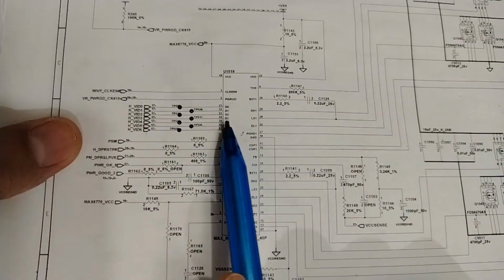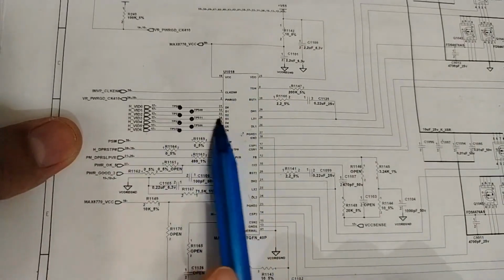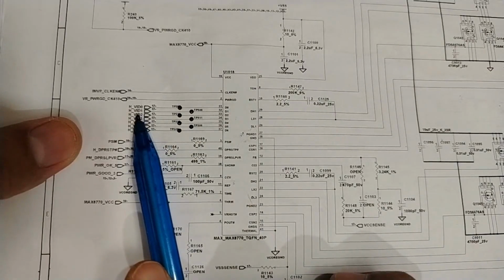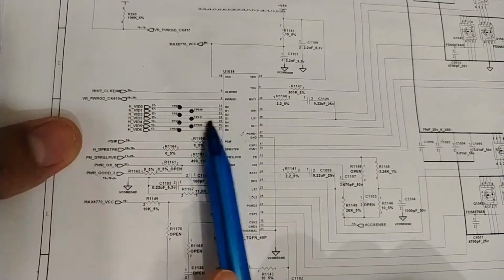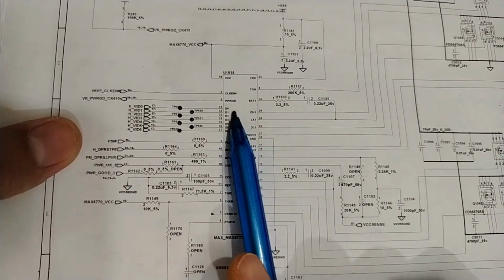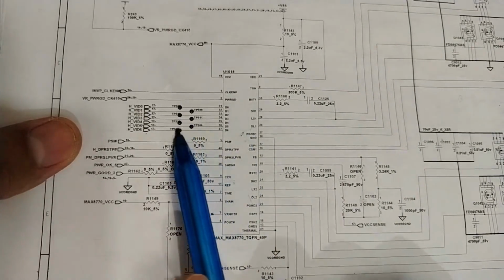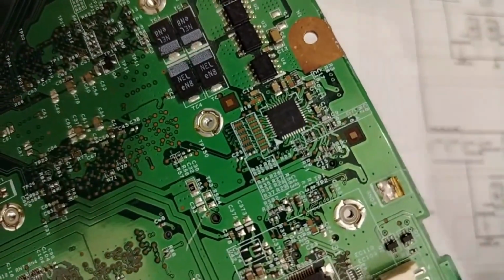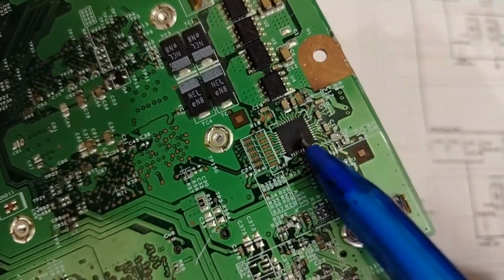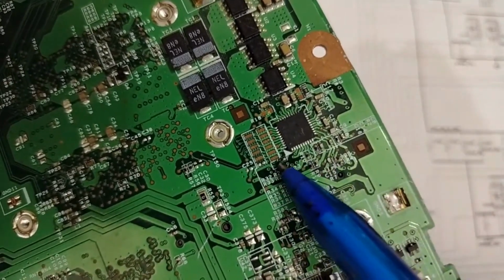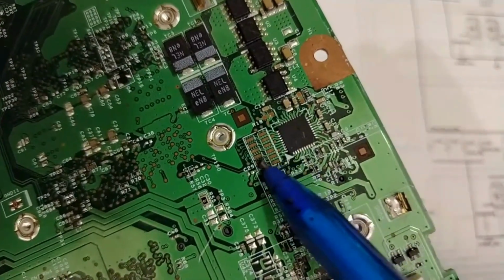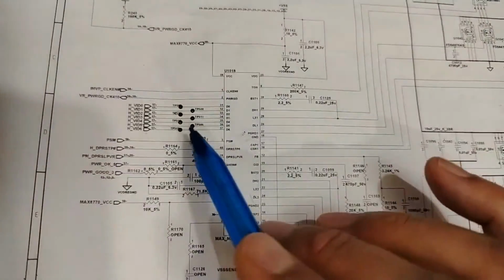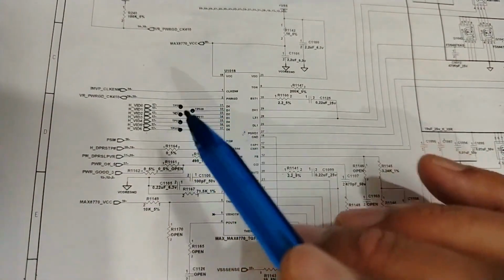So this IC will receive VIDs from who? From the processor, in order to know the exact voltage needed by the processor. So these points, my friends, are those. Here, do you see, my friend? Here we have the CPU circuit. Here we have VIDs. Here we have this point, my friend. Those. Those are those. Okay?